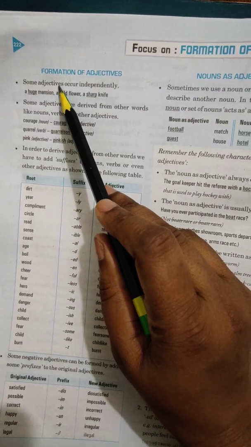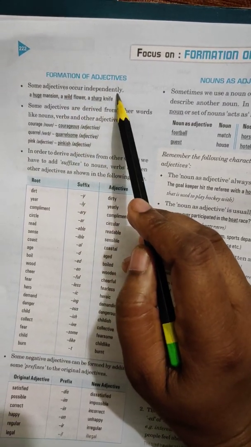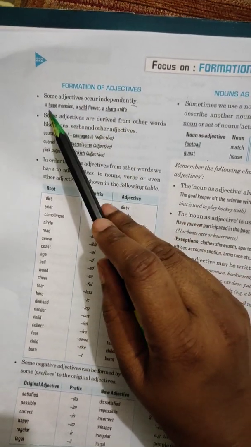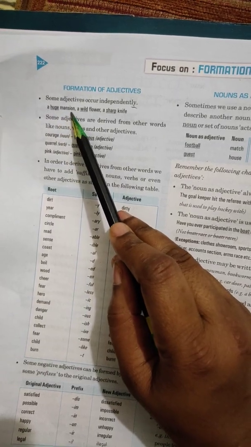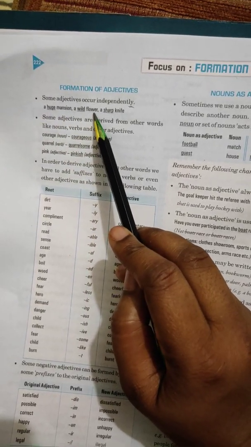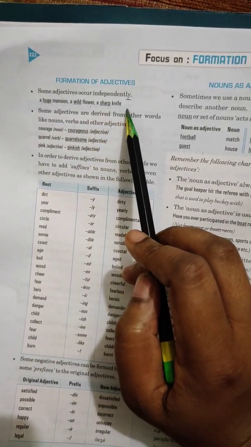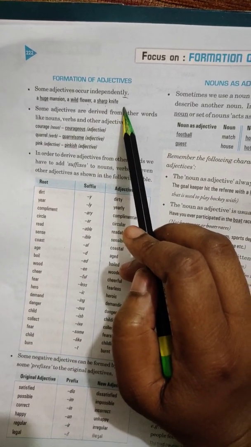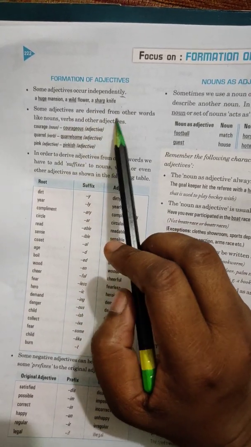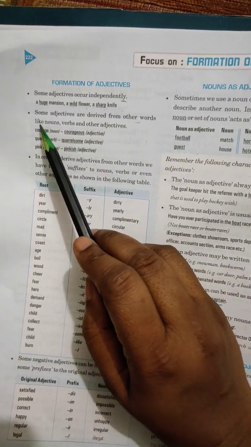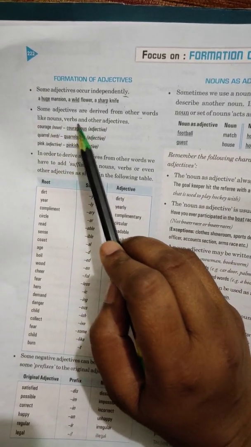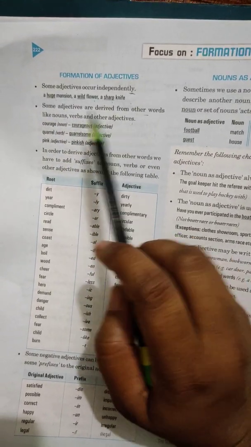Some adjectives occur independently, like a huge mansion, a wild flower, a sharp knife, etc. But some adjectives are derived from other words like nouns, verbs, and other adjectives.